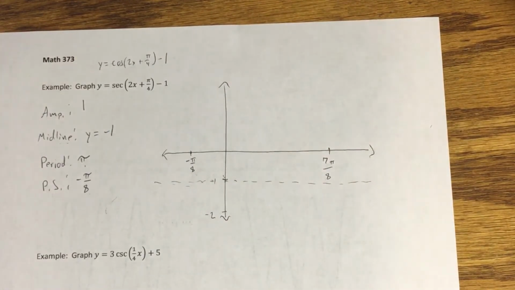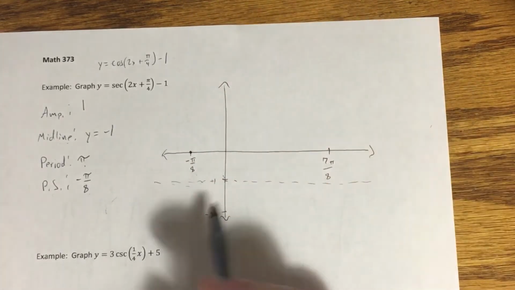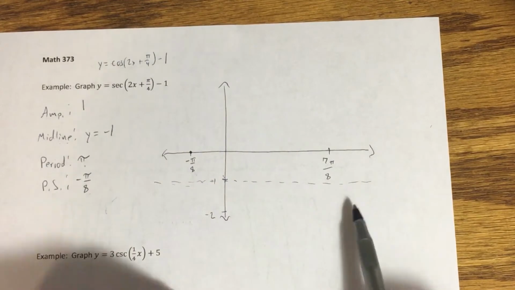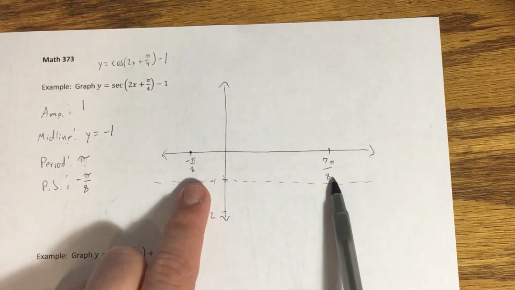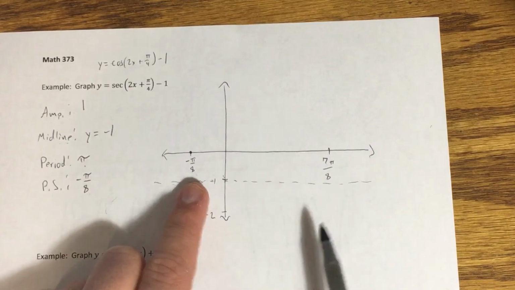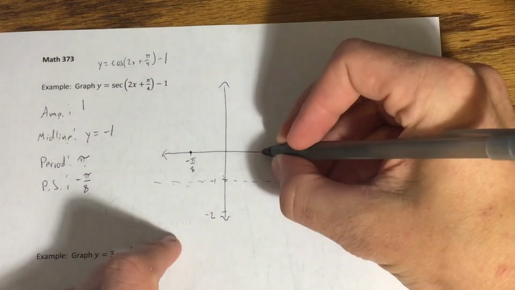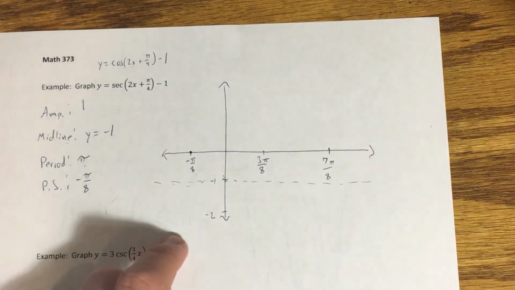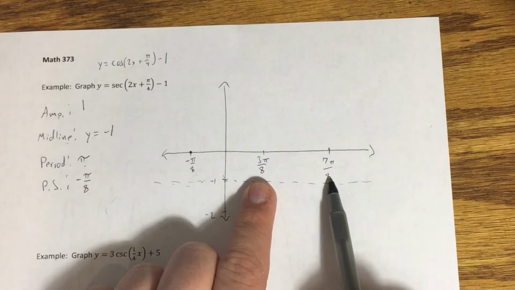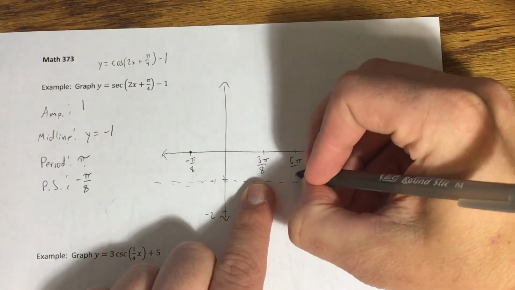So remember, the function here is cosine. Cosine starts at a maximum. Oh, you know what? I didn't give the rest of my x values. Let's do that first. So we do the averaging technique. I'm going to add these up. -pi over 8 plus 7 pi over 8 is 6 pi over 8. Half of that would be 3 pi over 8, which I'm going to put roughly here. Okay. 3 pi over 8 plus 7 pi over 8 is 10 pi over 8. Half of that is 5 pi over 8.